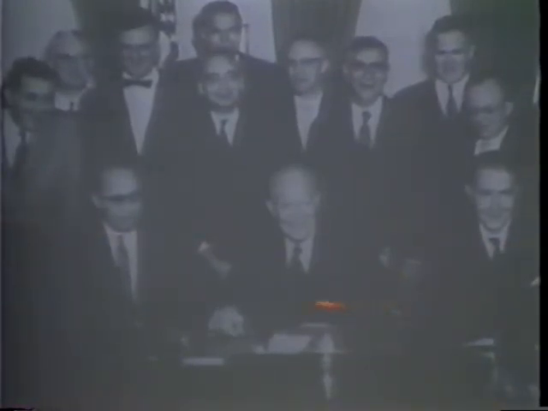The PSAC, President's Science Advisory Committee, appointed by President Eisenhower, and here we are meeting with the President, and there's President Eisenhower, and here am I in the back row. I don't know why they put me in the back row in these pictures. Then I was appointed as the chairman of the Atomic Energy Commission by President Kennedy.